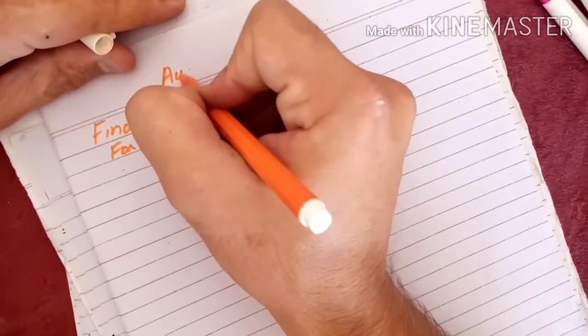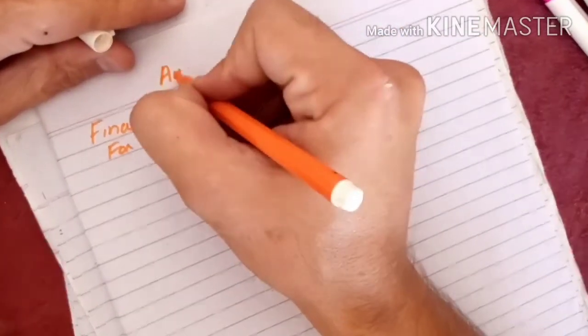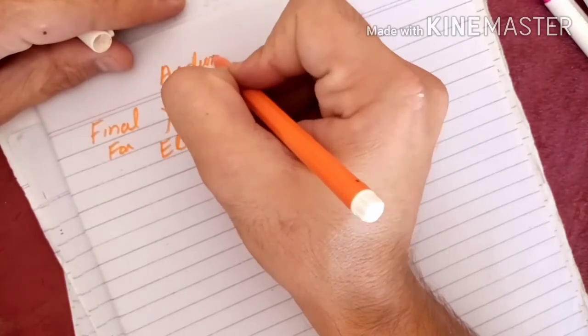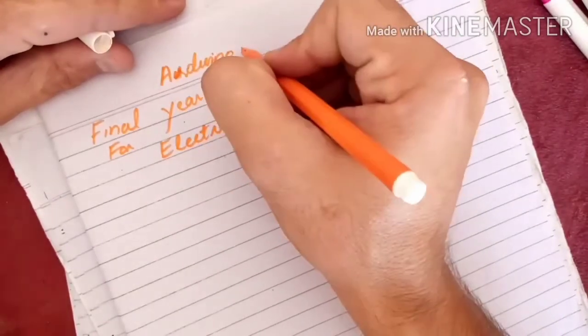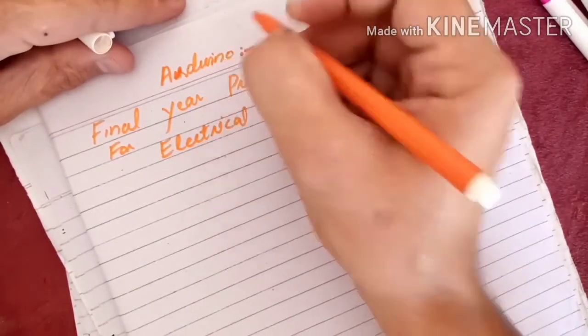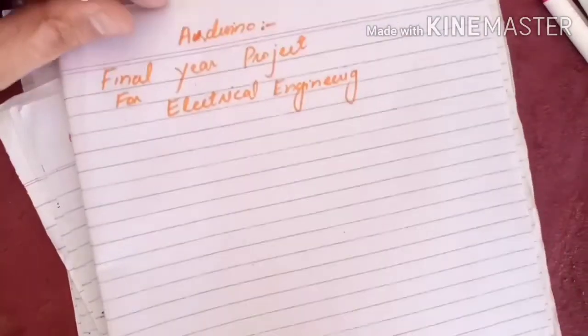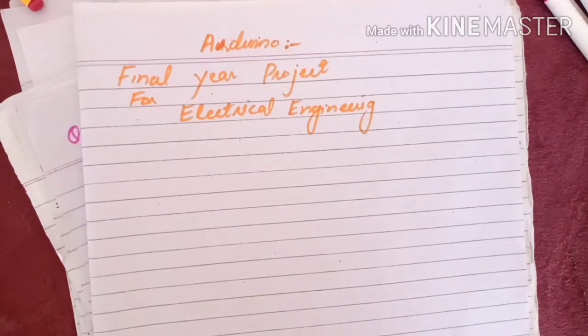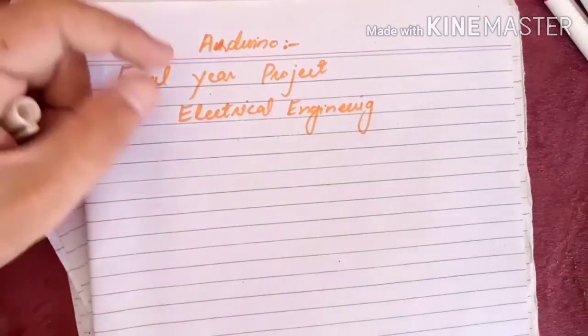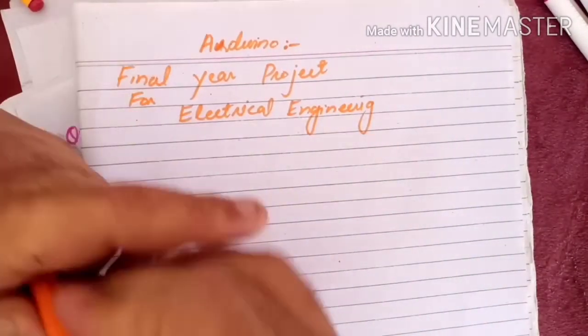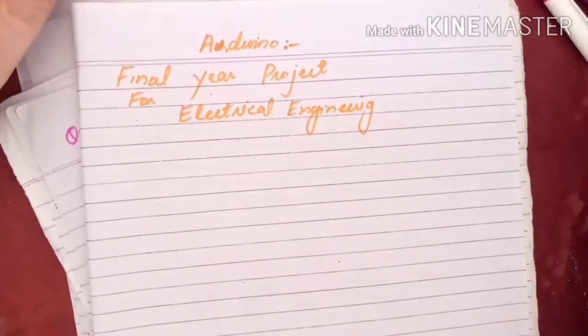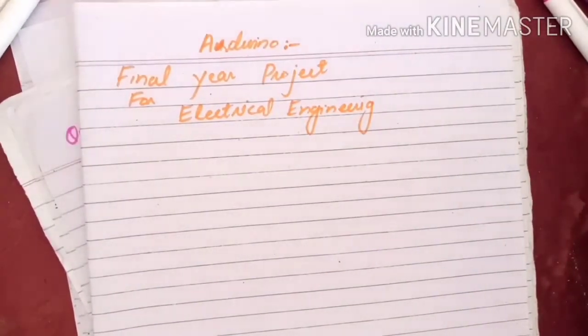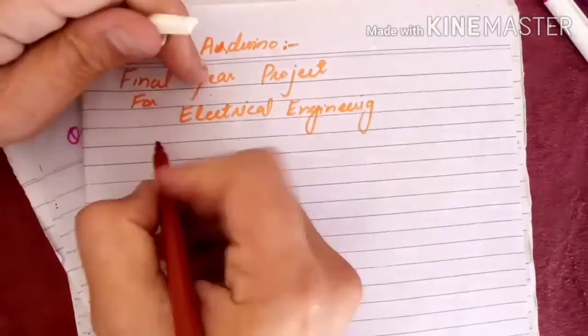Here we wanted to use the Arduino mostly for village people. Village people have a problem of fluctuating voltage and current. Within a week, the supplier never maintains a constant voltage supply.